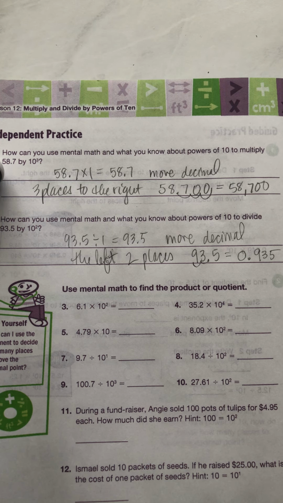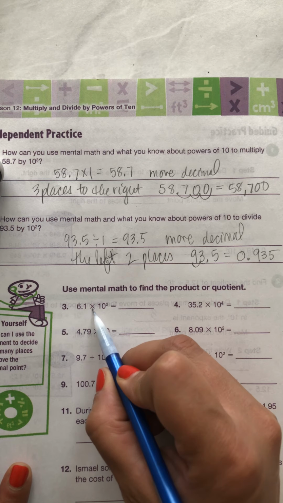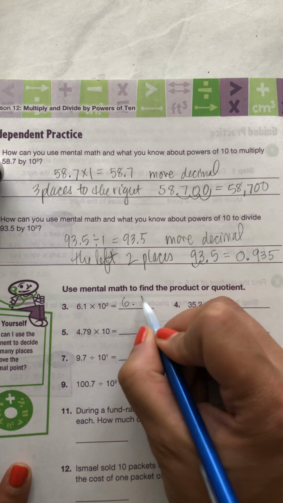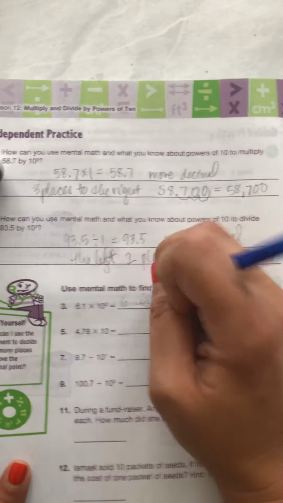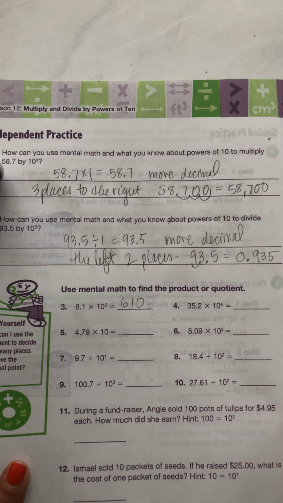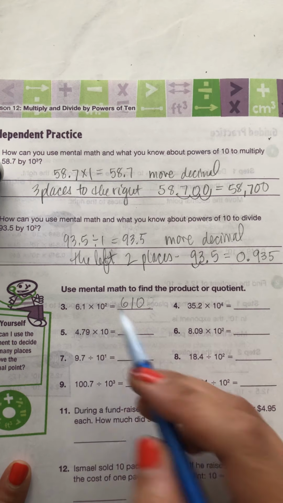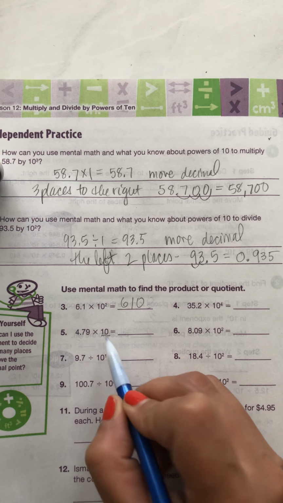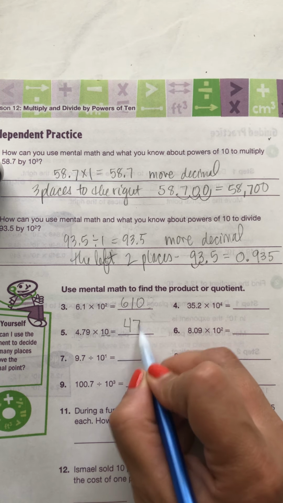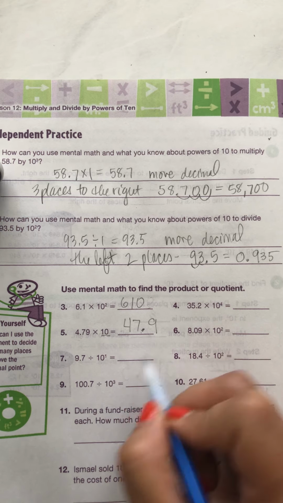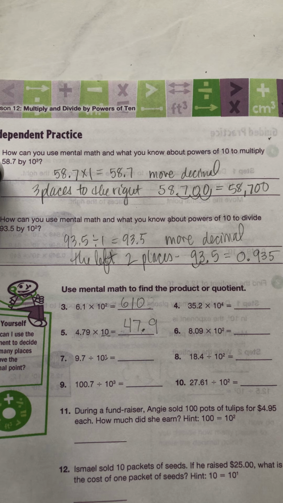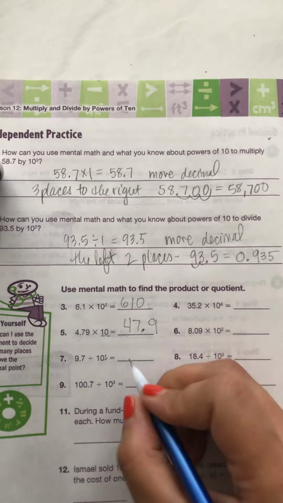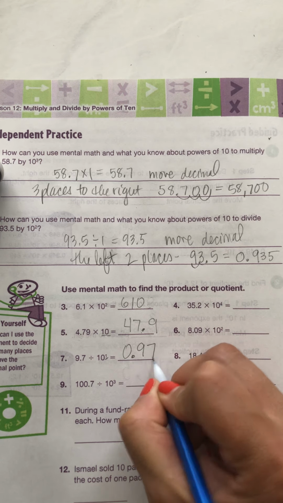I'll do the first couple with you. Number 3, it's multiplication, so you're going to go to the right. So if this is the original number, I'm going 1, 2 places, and my final answer is 610. Let's do this one together too. It's just times 10 to the first power, so I'm just moving the decimal 1 place. So it's 47.9, and then this is division, and, excuse me, the exponent is 1. So I just move the decimal to the left 1 place value. So my answer is 0.97.